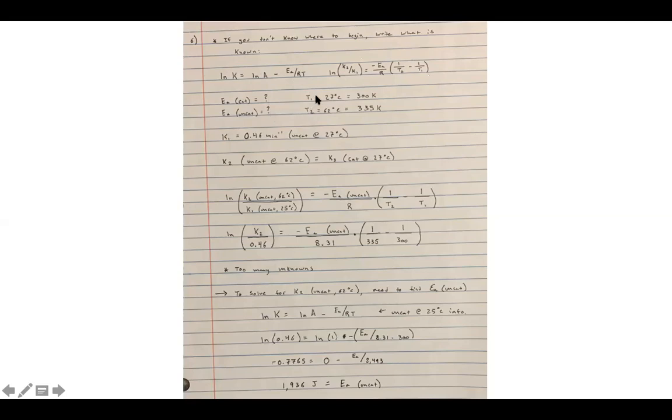And then we're looking at 2 different temperatures, right? Temperature 1, I'm going to call 27 degrees Celsius, which is at 300 Kelvin. And our second temperature is 62 degrees Celsius, which is at 335 Kelvin. Okay, the last pieces of information that I know is that K1, which is our rate constant of the uncatalyzed reaction at 27 degrees Celsius, is equal to 0.46.